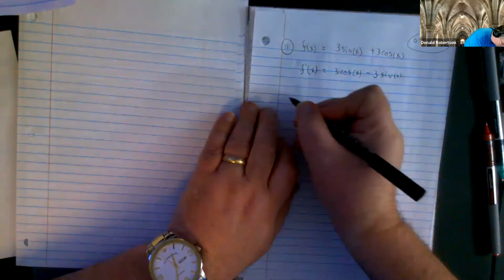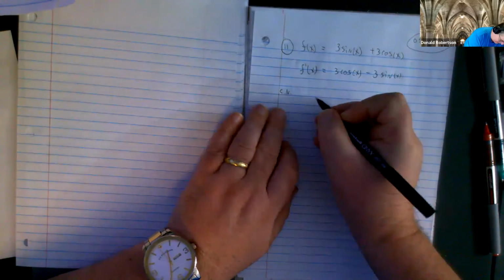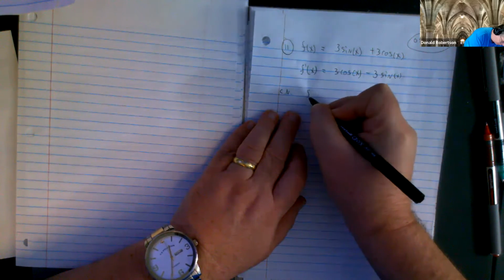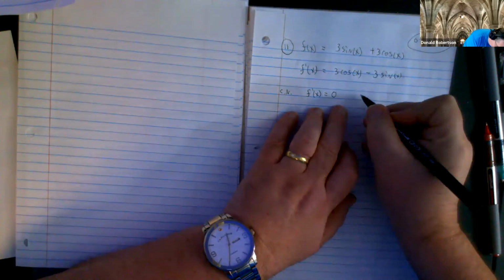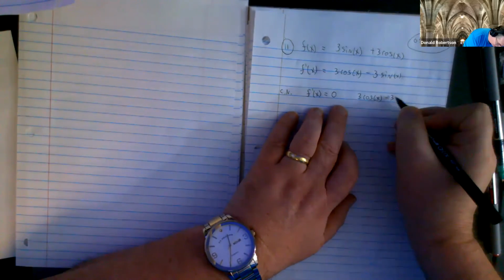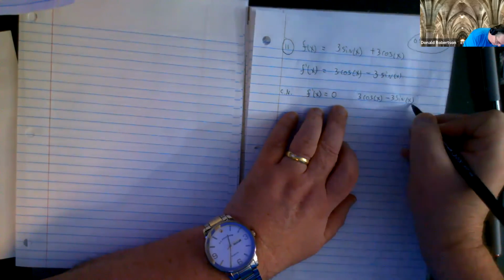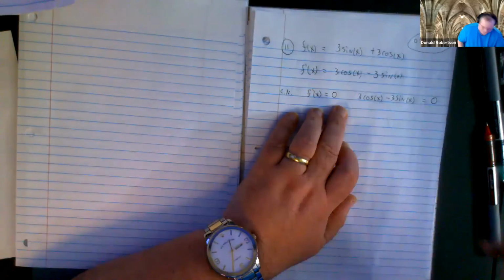And now it gets awkward. I'm going to find critical numbers. I'm going to find when the derivative is 0. So that means I'm going to have to solve 3 cosine x take away 3 sin x equals 0. I'm sure you could put that into Desmos and get 1.377, whatever it might be, but we want exact values.